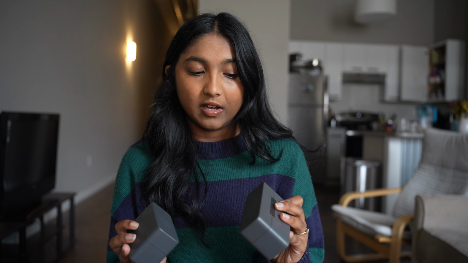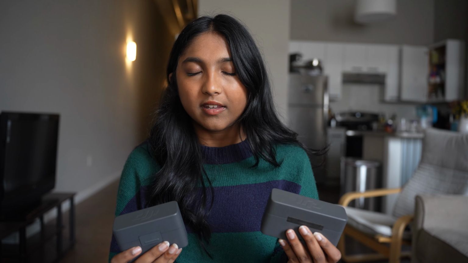So I think anything DJI nowadays is such good quality, and the fact that they're also compatible with each other and I can hook these up via Bluetooth to the Osmo Pocket, I think is literally insane. And you can actually start recording from your Osmo Pocket wirelessly through the mic.